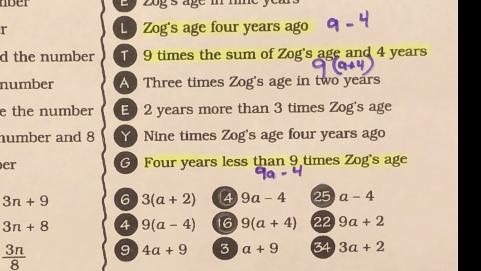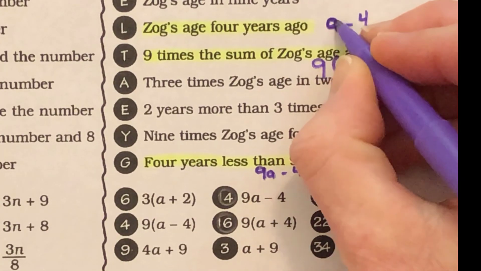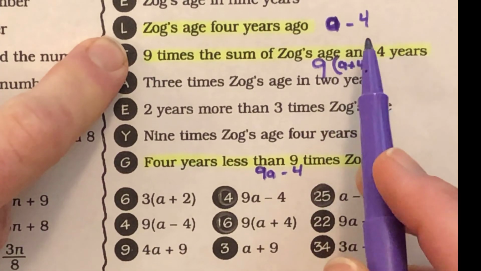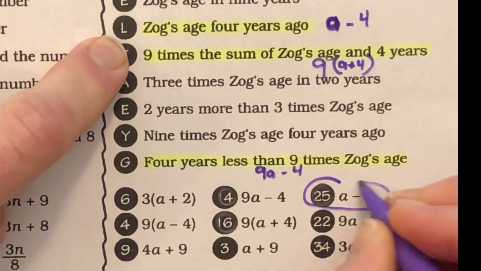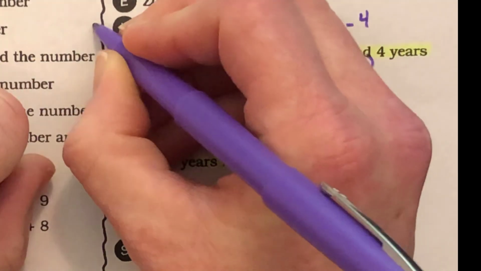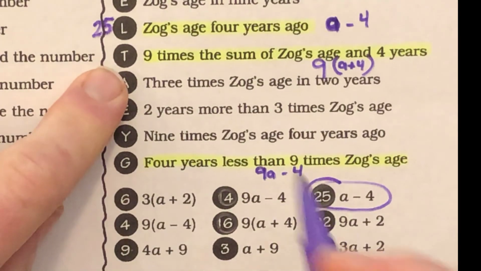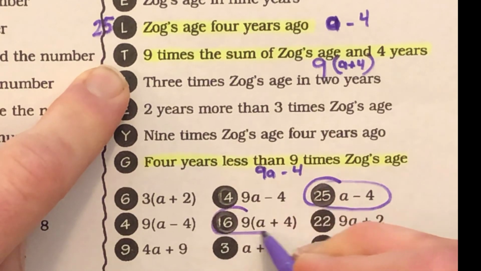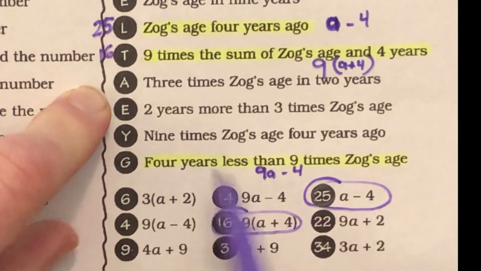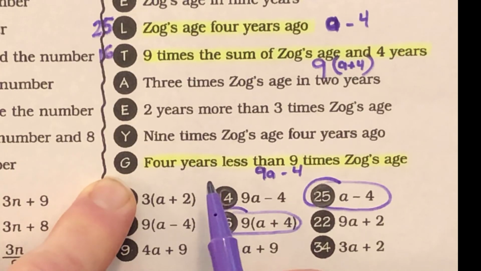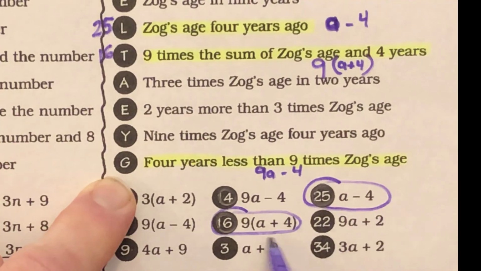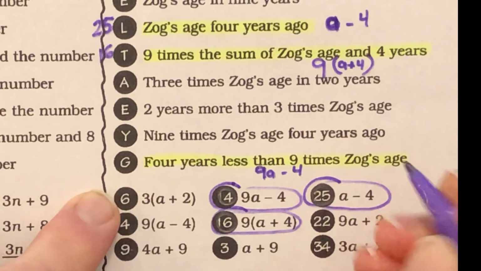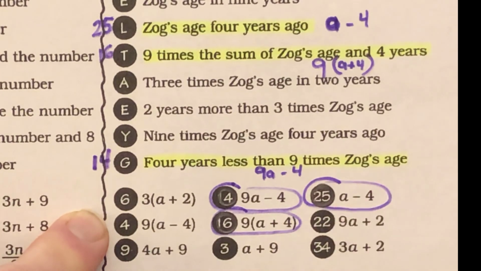Let's see how we did and see if we can match from the bottom. I need to make sure my A's and my 9's don't look like the same thing. So L, Zog's age 4 years ago, A minus 4. L is 25. So I'm going to put 25 next to it. T, 9 times A plus 4. That would be 16. T is 16. G, 4 years less than 9 times his age. So 9A minus 4 is 14. Almost missed that one. So we've got those for you.